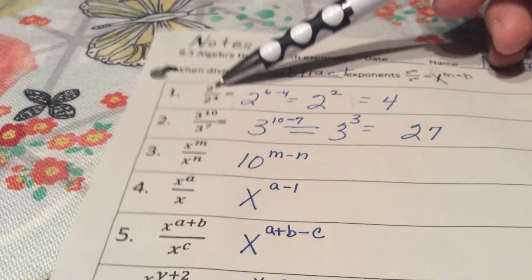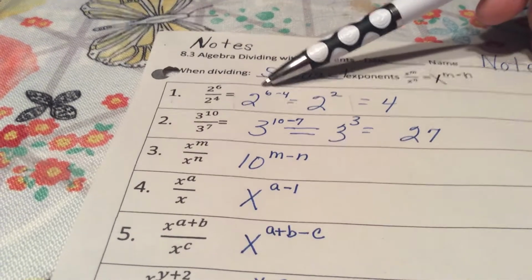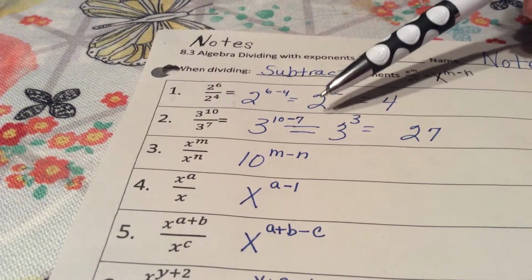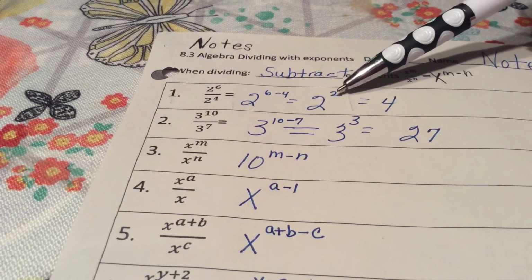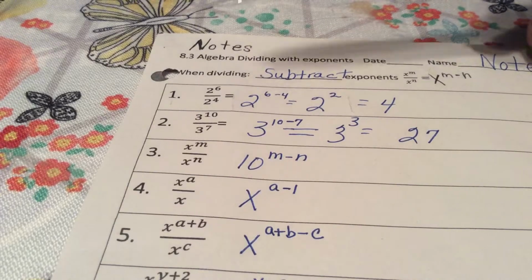Okay, first of all, we're going to take 2 to the 6th power divided by 2 to the 4th power. We're going to subtract those exponents, 6 minus 4. That gives us 2 to the 2nd power. We put that into our calculator with the upside down V key, and we get 4 as our answer.